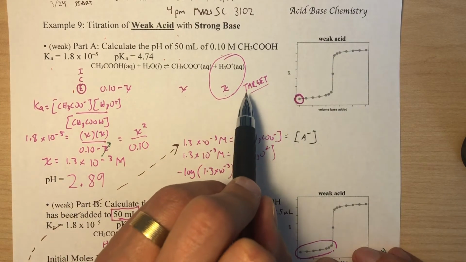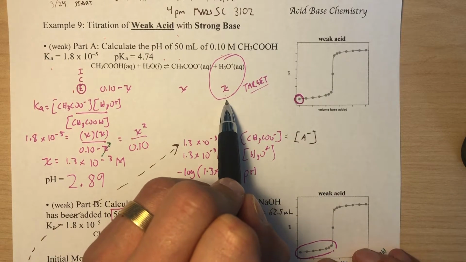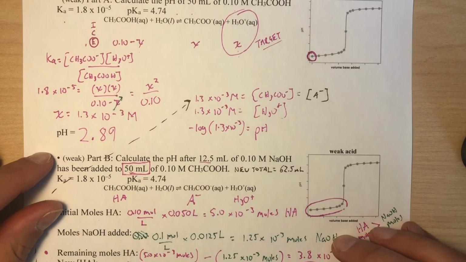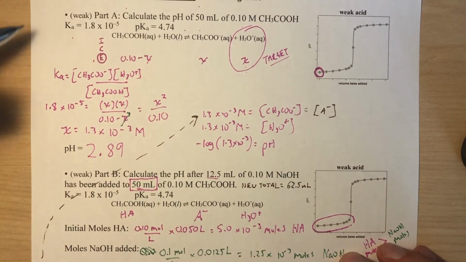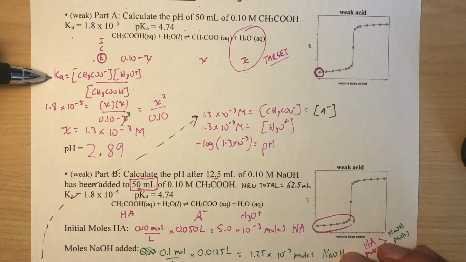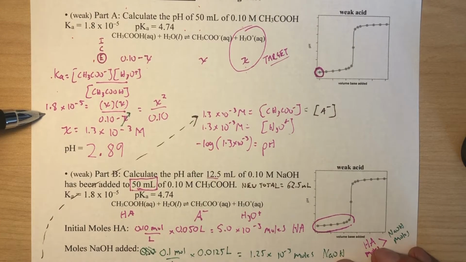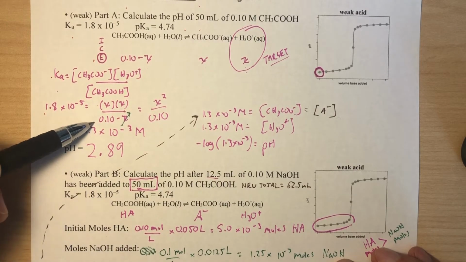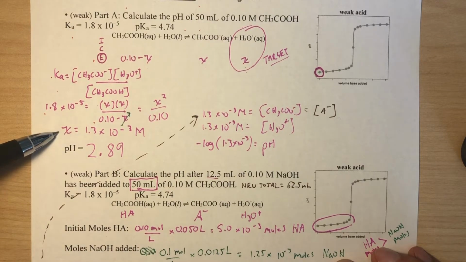We're looking for the pH, so this value for x is going to be our target. We're looking for the hydronium concentration. Our Ka is our equilibrium constant, and that's going to be equal to products over reactants. So we have acetate times hydronium divided by acetic acid. So 1.8 times 10 to the negative fifth is going to be equal to x times x divided by 0.1 minus x, and we're going to ignore that x, giving us x squared over 0.1. We solve and get 1.3 times 10 to the negative 3 molar.